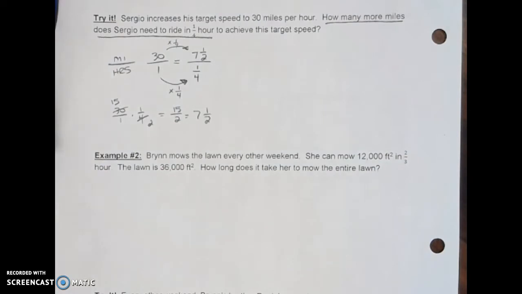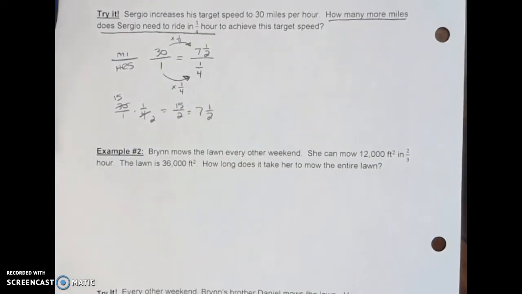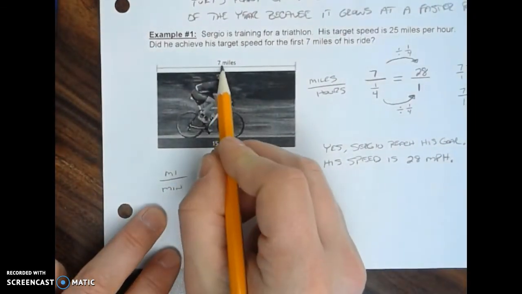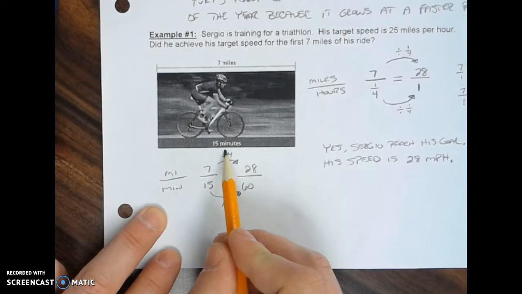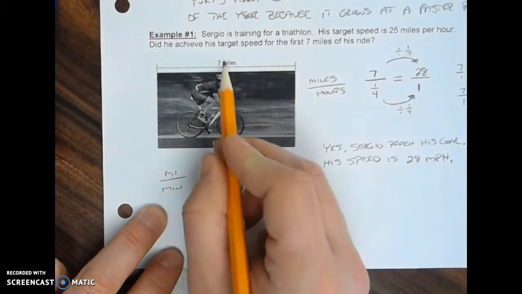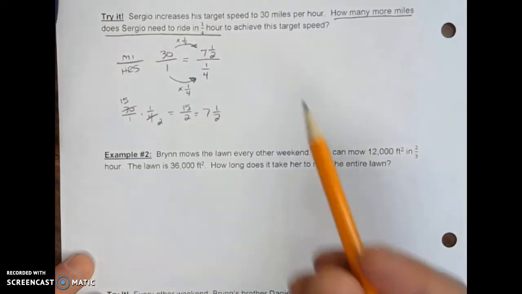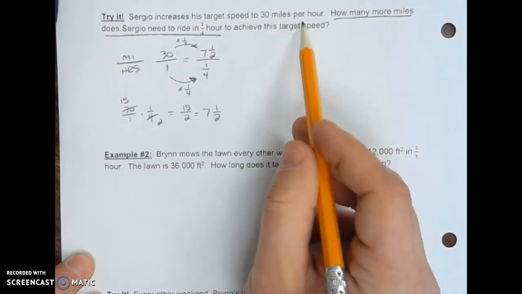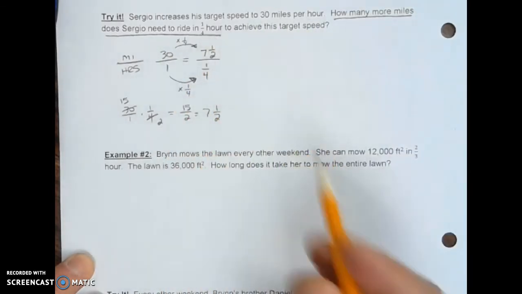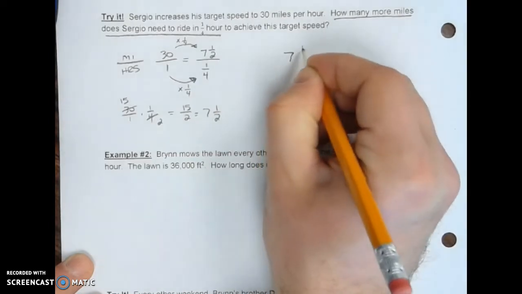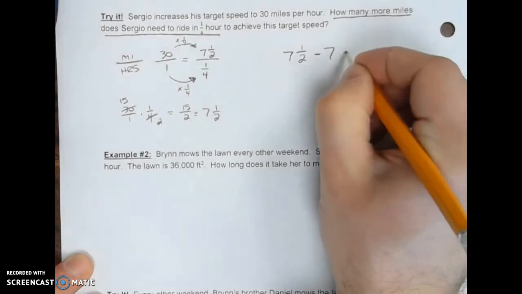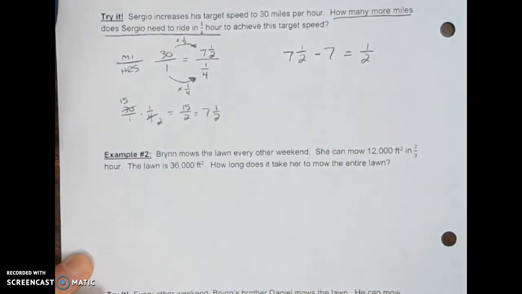Now, how does this help us answer the question? Well, if you remember from the previous example, we saw in this picture that he goes 7 miles in 15 minutes, which is a quarter hour. Right now, he's going 7 miles in 15 minutes. And we just figured out he's going to have to go 7.5 miles every 15 minutes to reach this new speed. So how many more miles does he need to ride? Well, I'm going to have to take 7.5 miles and subtract the 7 miles that he's currently going. And this is going to give me 1/2.